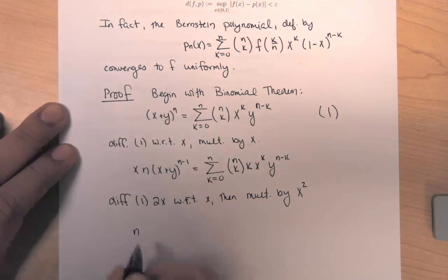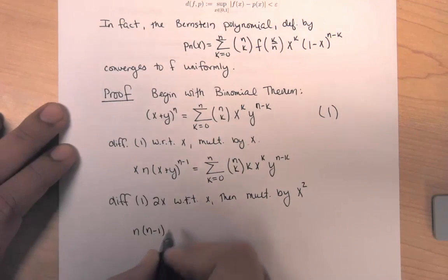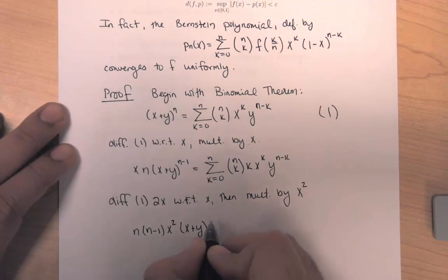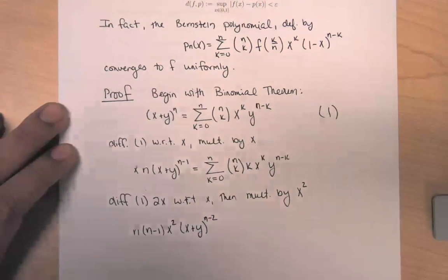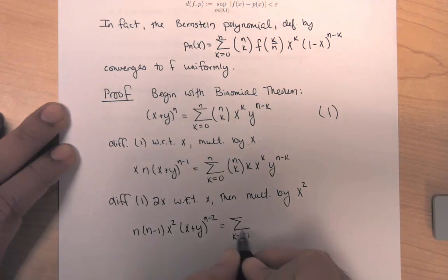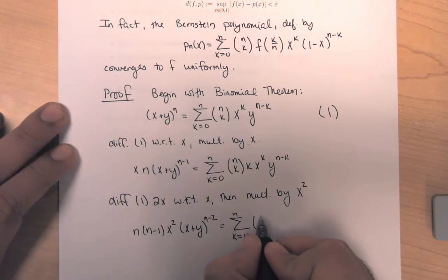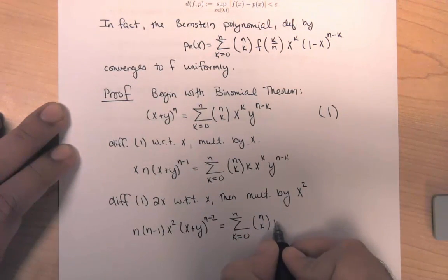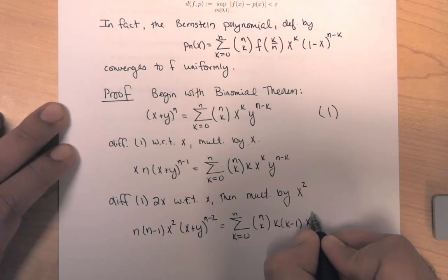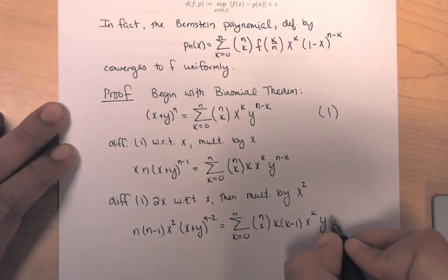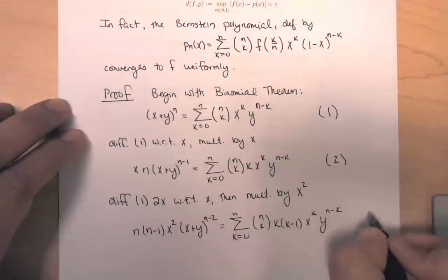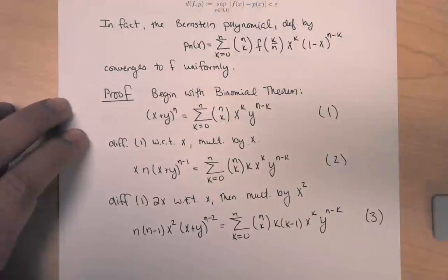That'll give us n times n minus 1 times x squared times x plus y to the n minus 2 on the left, and on the right we would get the sum from k equals 0 to n of n choose k times k times k minus 1 times x to the k times y to the n minus k. So let's call this equation 2, and let's call that equation 3.